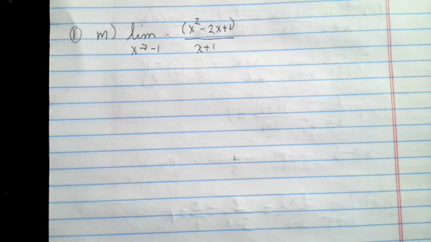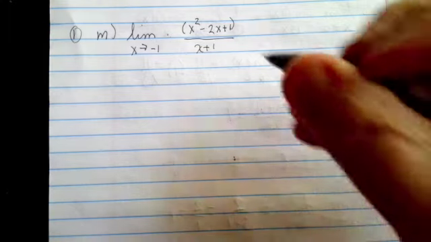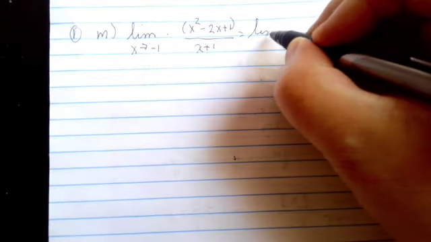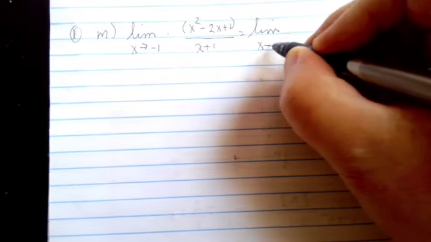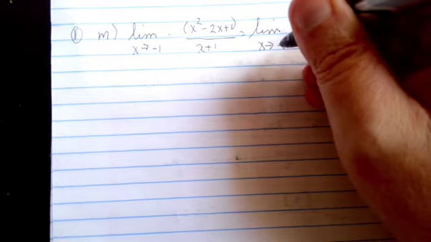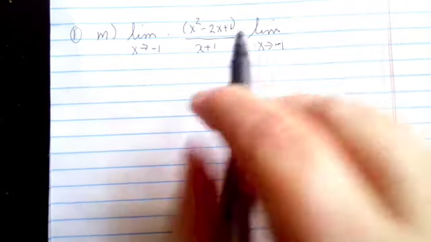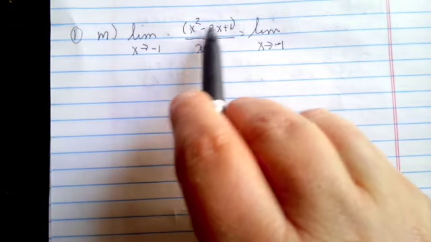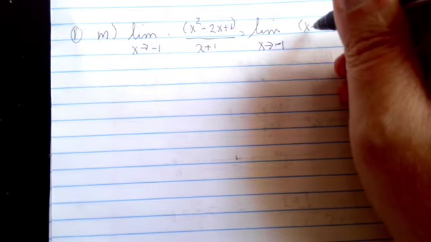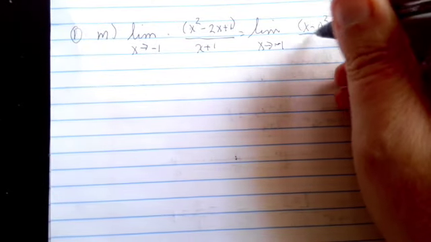In 1n, we have the limit as x tends to negative 1 of the quantity x squared minus 2x plus 1 over x plus 1. That is a perfect square, so I'm going to write that as a perfect square. It factors into x minus 1 and x minus 1, so it's x minus 1 squared.